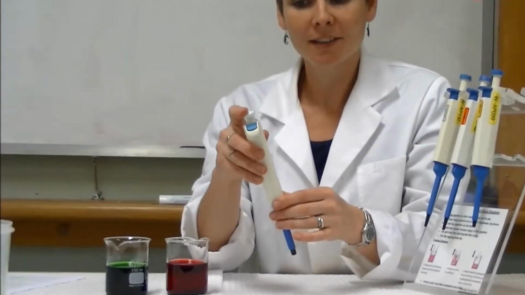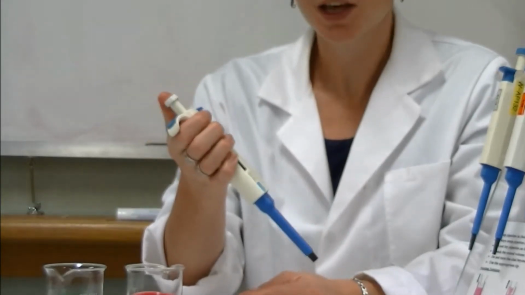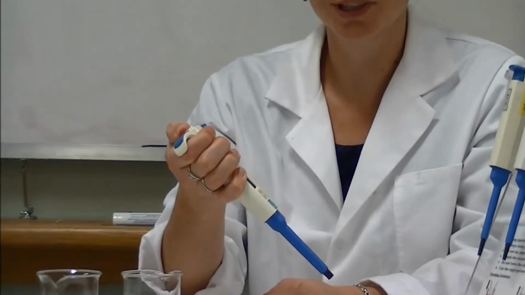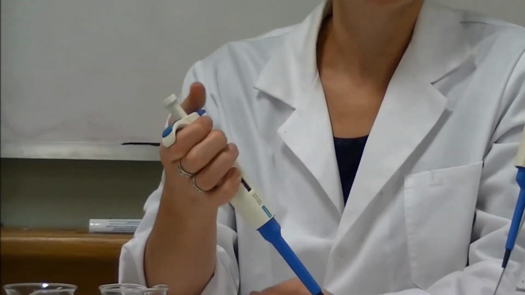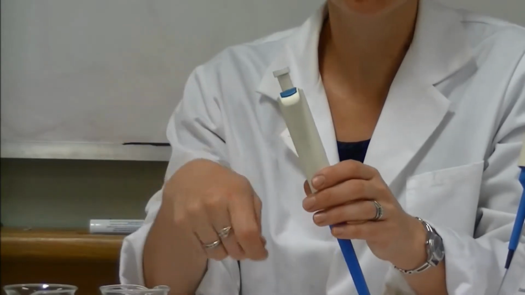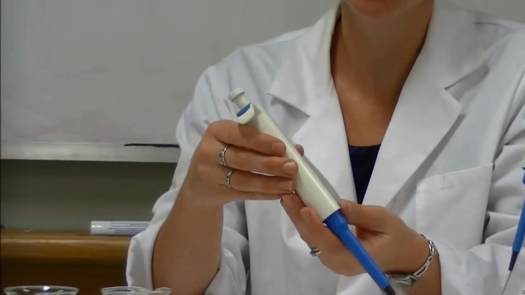The first thing is the plunger here. You'll notice when you pick it up that there are two stops. The first stop and the second stop when you press it down. The first stop allows fluid to be drawn into the pipette, and the second stop makes sure that all the solution is expelled from the pipette tip.